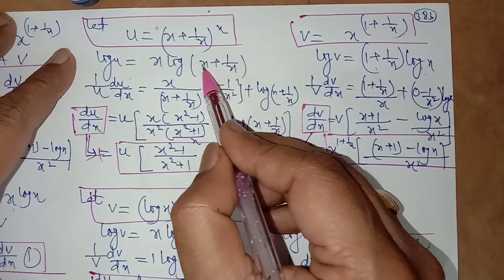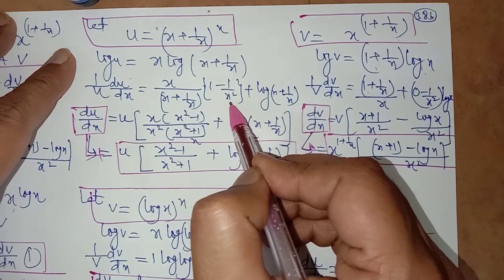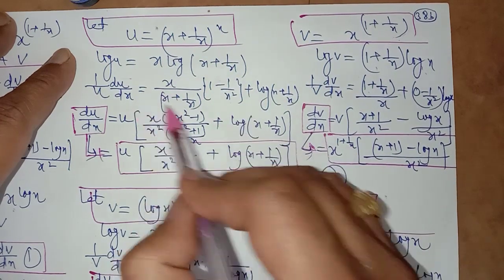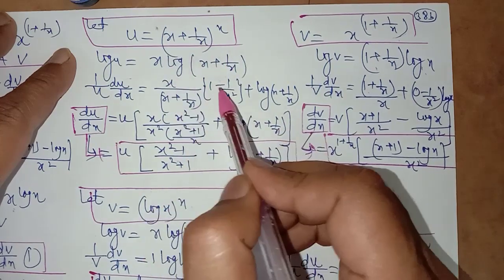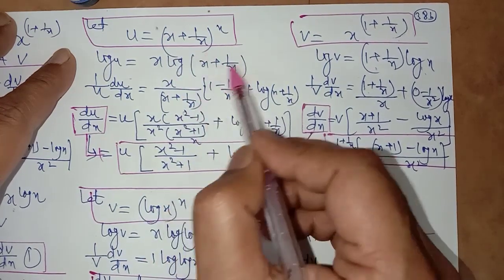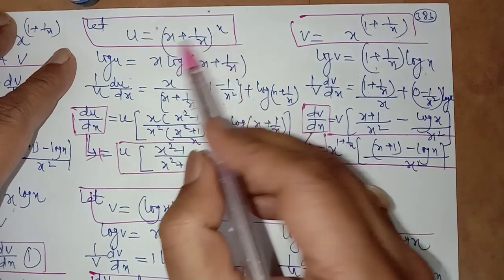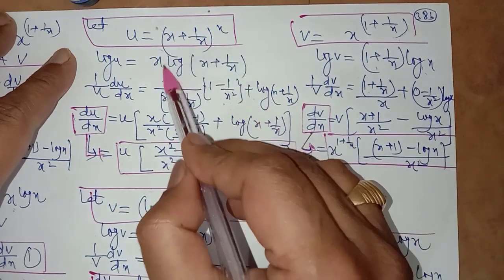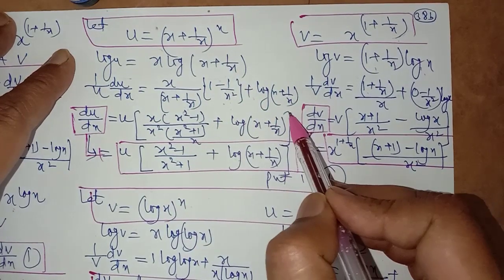The derivative of this is 1, and the derivative of 1/x is minus 1/x square. We are using the product rule: this multiplied by the derivative of this. First the derivative of this log multiplied by this, plus the derivative of this multiplied by this. The derivative of x is 1, so it is only log of x plus 1/x.